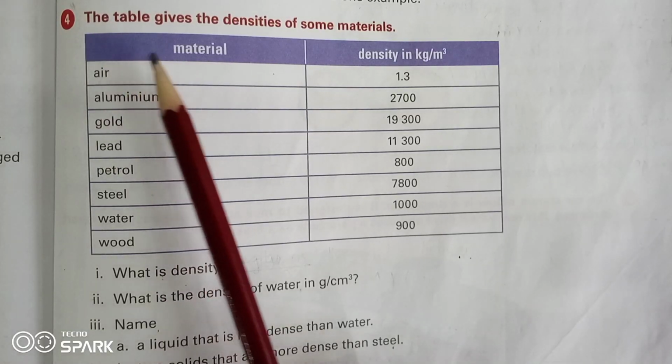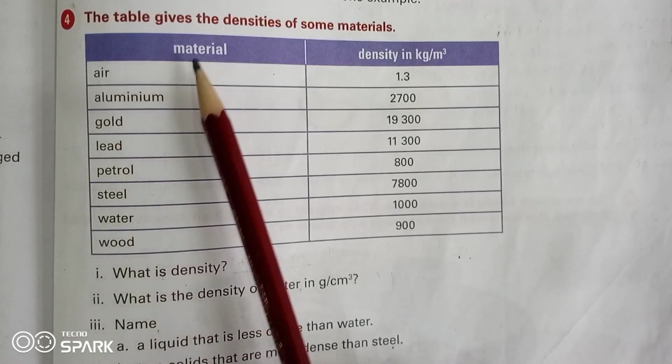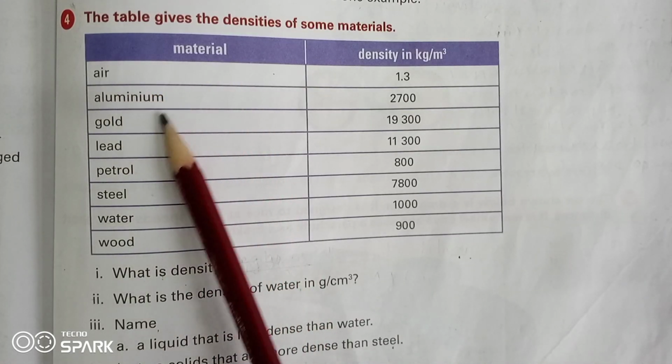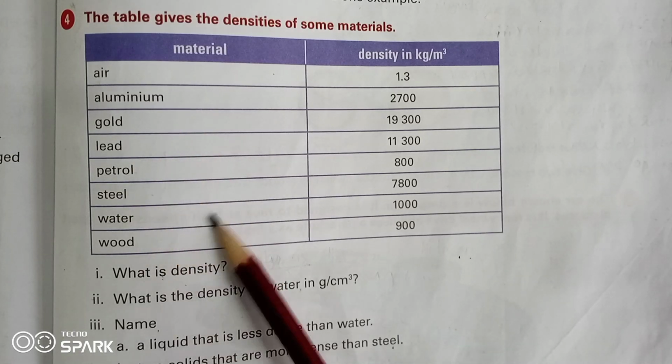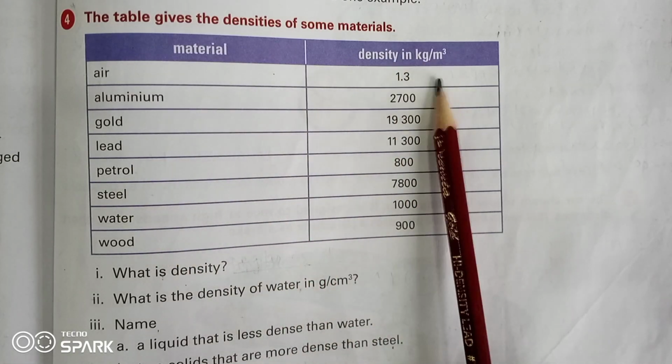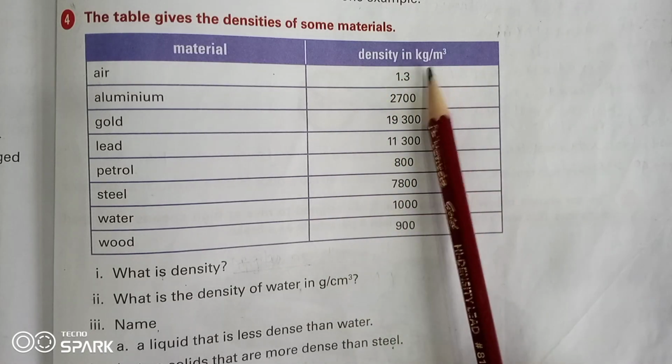The fourth one is, the table gives the densities of some materials and here are the materials, that is air, aluminium, gold, lead, petrol, steel, water and wood. And here are the densities of these materials and the density in kilogram per meter cube.